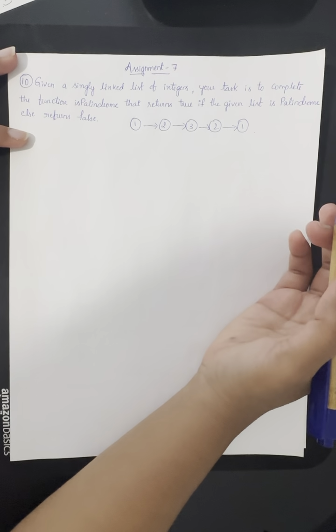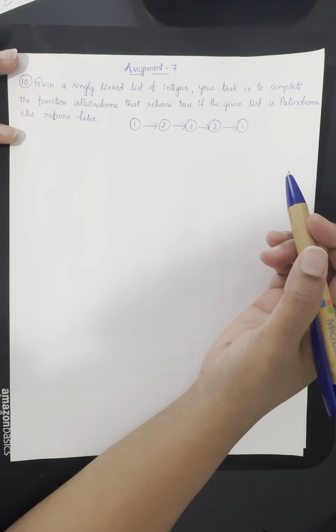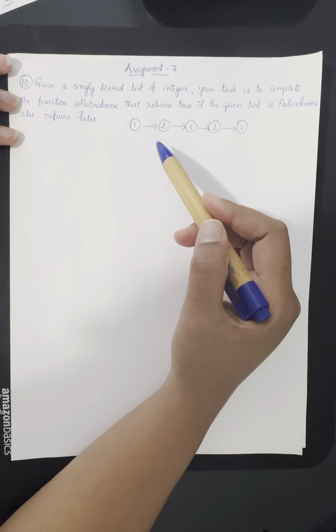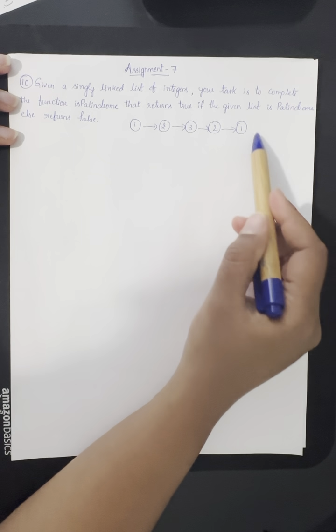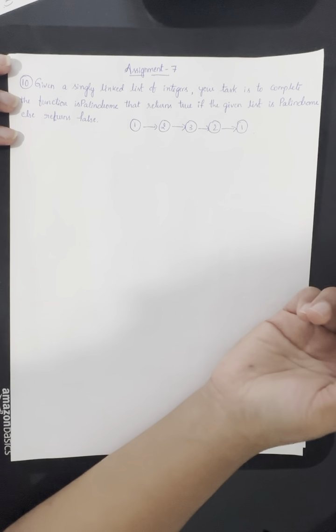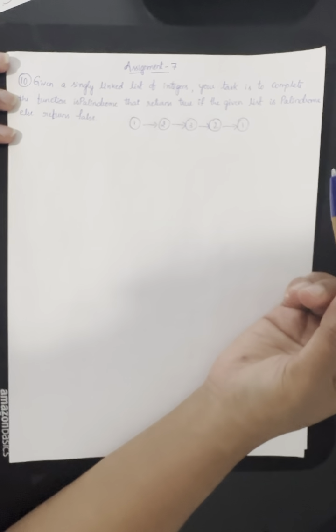So this is the final problem, the 10th problem in assignment 7. Here we are given a singly linked list and we need to check if this list is a palindrome or not. If it is a palindrome, we need to return true. If not, we will return false.